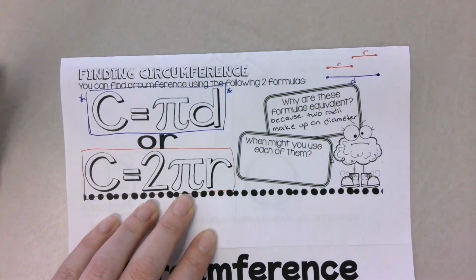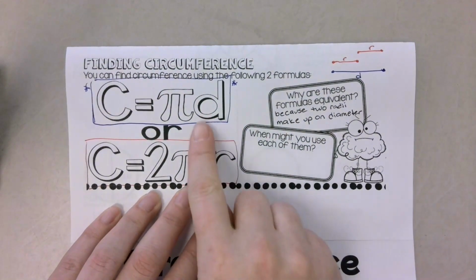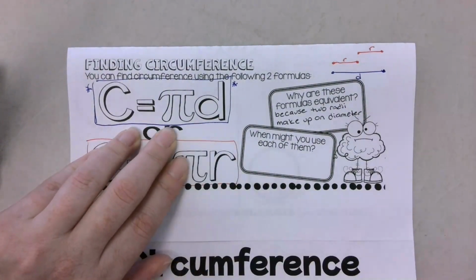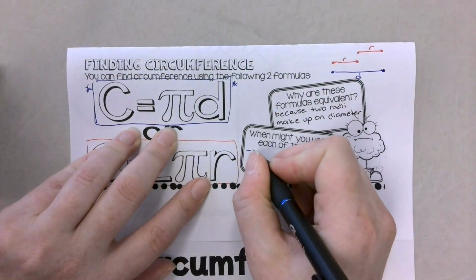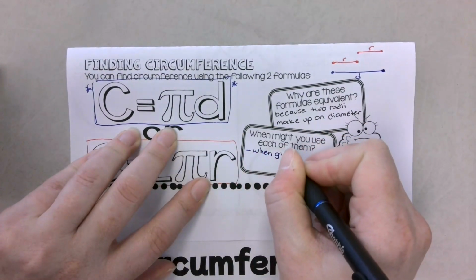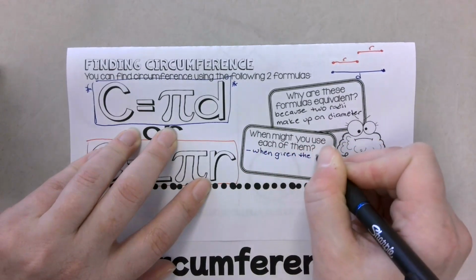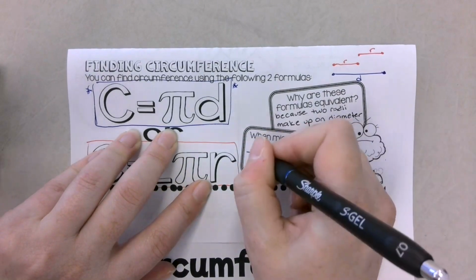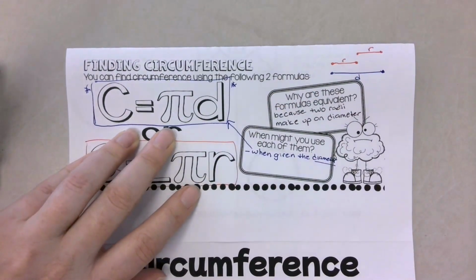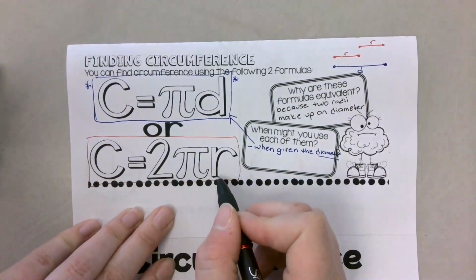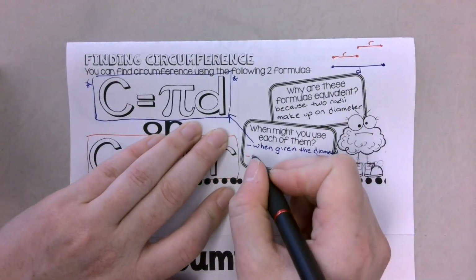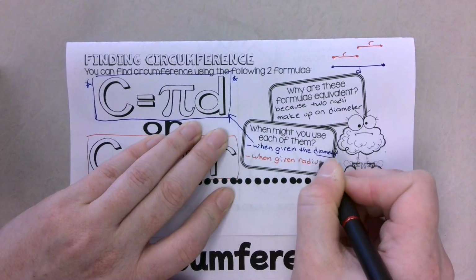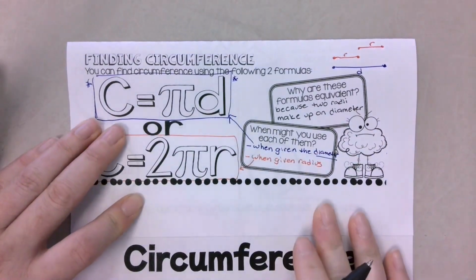Now, there are certain times when we might want to use one over the other. When might we want to use C equals pi d? What might the circle give us? Well, we want to use C equals pi d when we're given the diameter. When we would want to use the other one, C equals 2 pi r, is when the circle shows us, or when we're given, the radius.